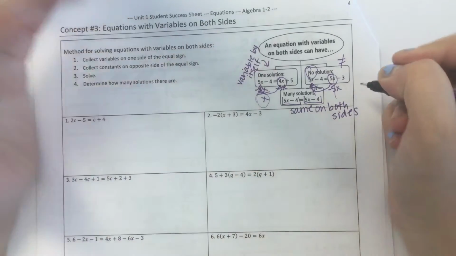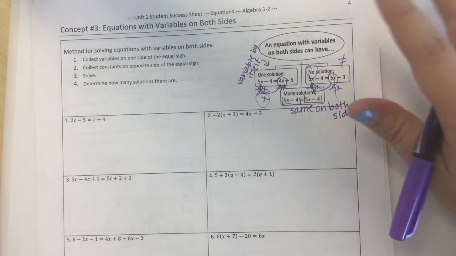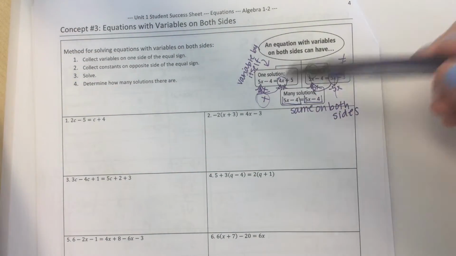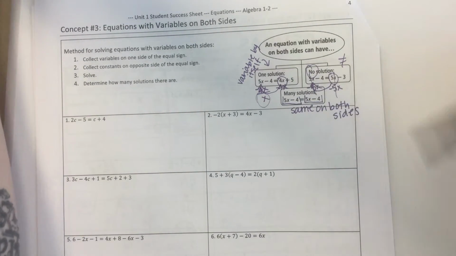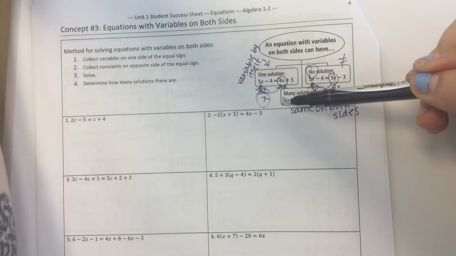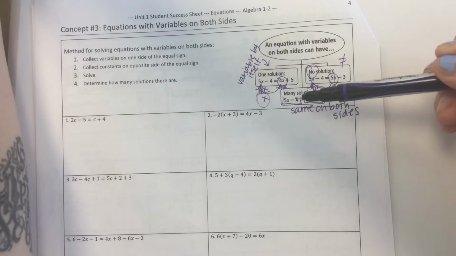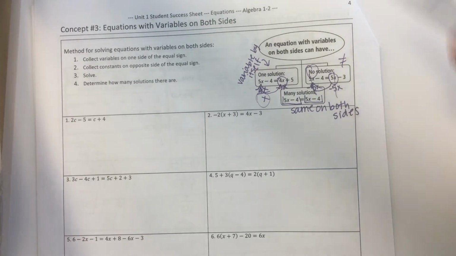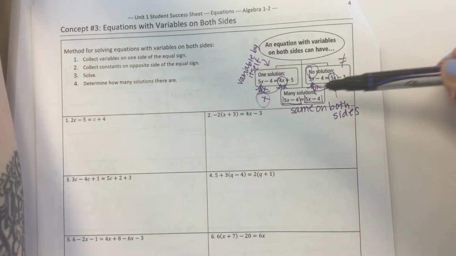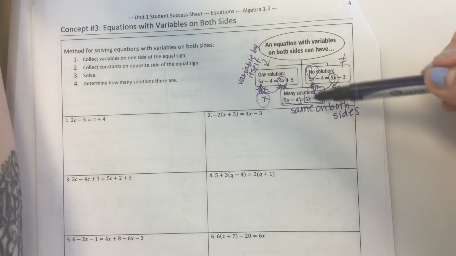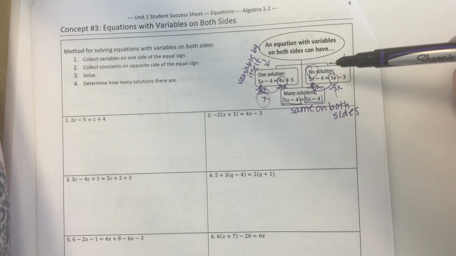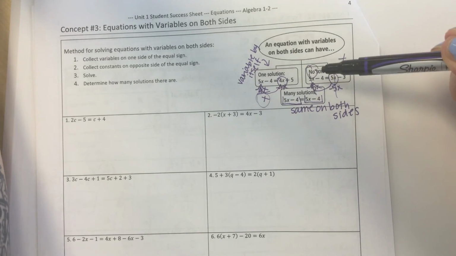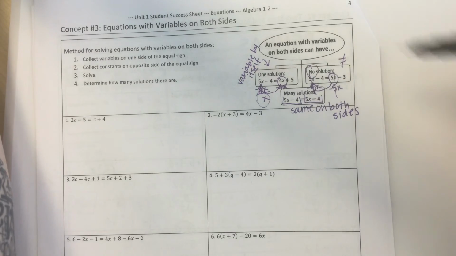I'm going to have a many solution situation. Really many means infinitely many. I can plug in anything for x and I'm going to get the same thing on both sides. So I could collect all the variables and get 0, and then I'd have -4 equals -4, which is true all the time, which means I can plug in anything. It doesn't matter. I'm going to get the same thing. So those are the 3 types of solutions that you can have with an equation with variables on both sides.